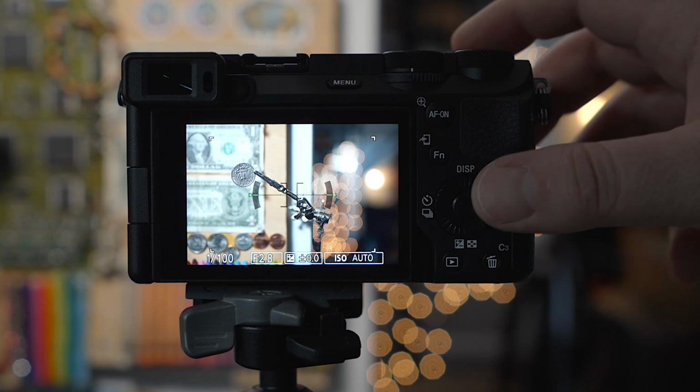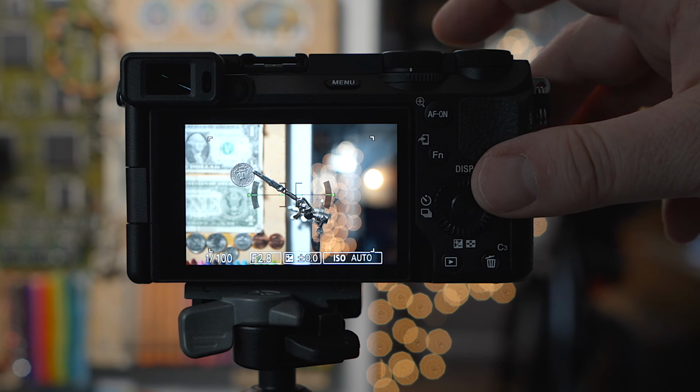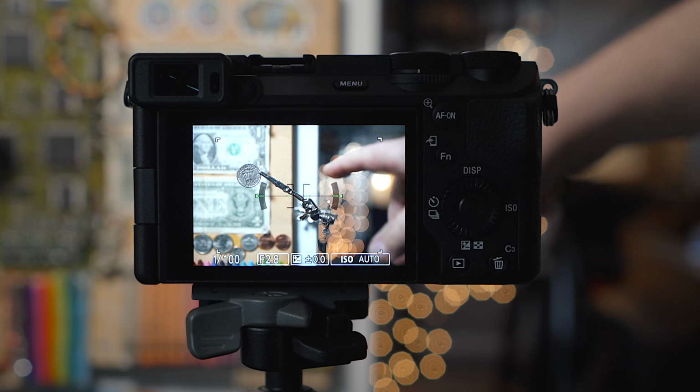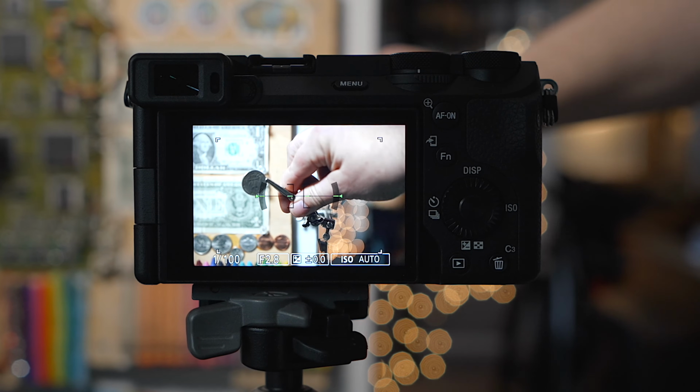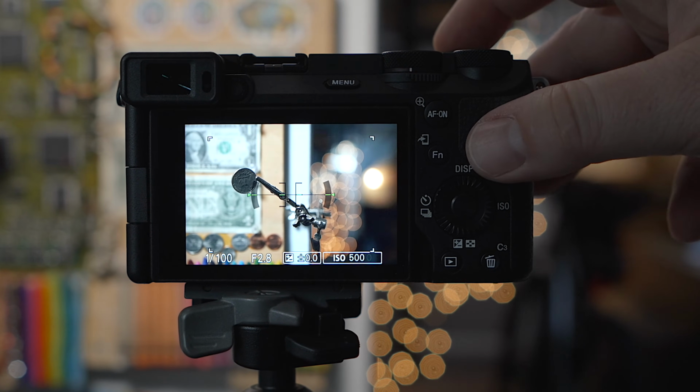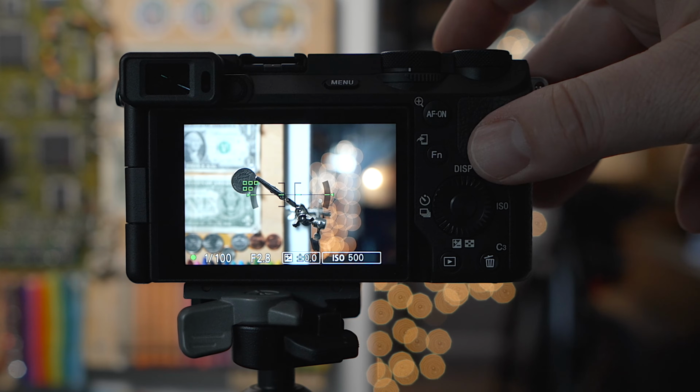So like I was saying, the camera by default is going to focus on what's closest to it, and it's sensing this right here is a little bit closer than the quarter. Now if I swing the quarter out a little bit like that, it should switch to the quarter, and it does, as you can see.